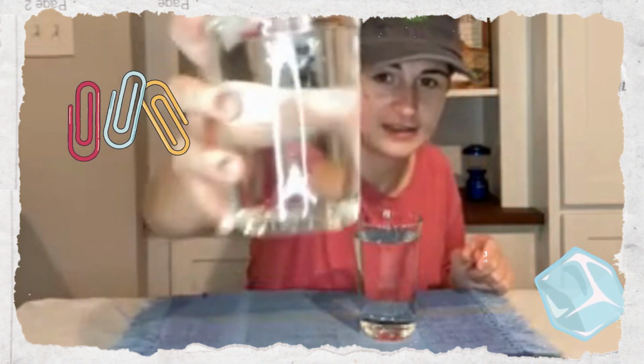So the ice floats. Well, the paperclip sank to the bottom. I mean, they weigh the same, so why is this? Let's get a move on and find out.